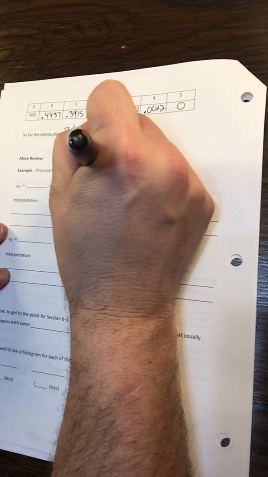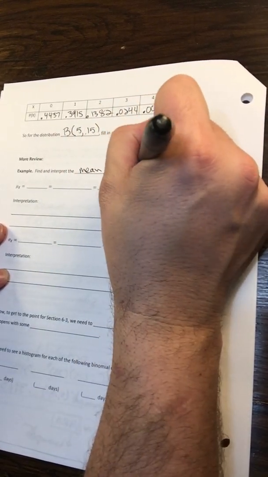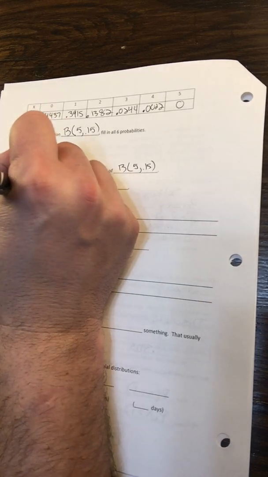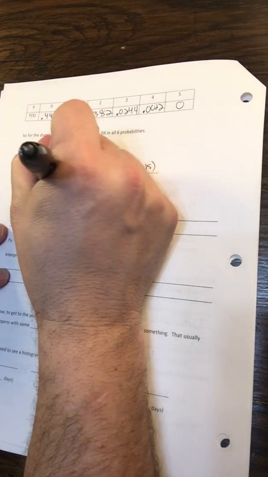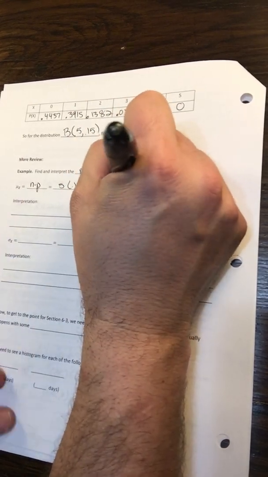You can find and interpret the mean of the binomial setting where n is 5 and the probability of success is 0.15. The mean went n times p, and I would go 5 times 0.15 and get 0.75.